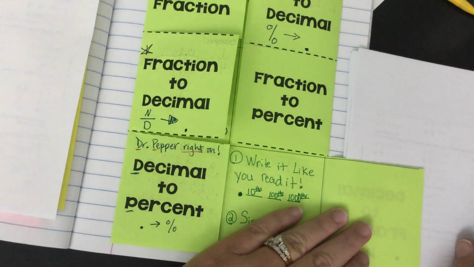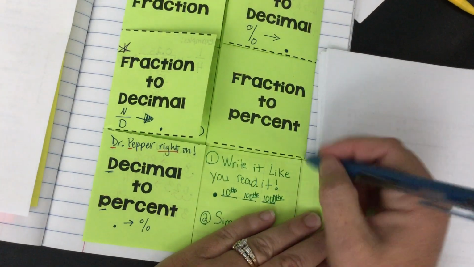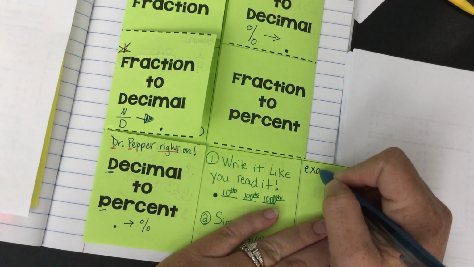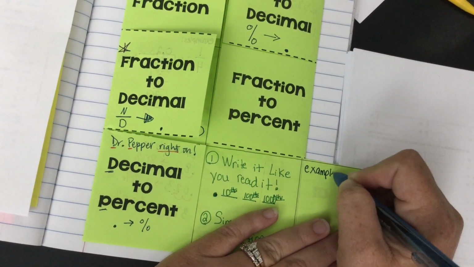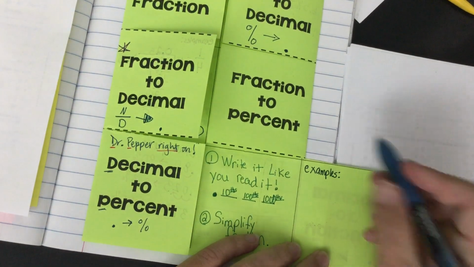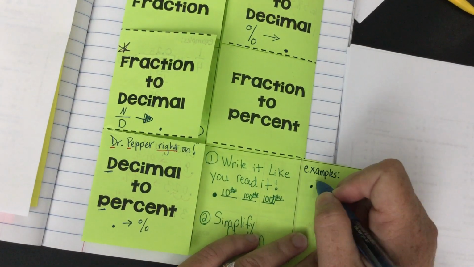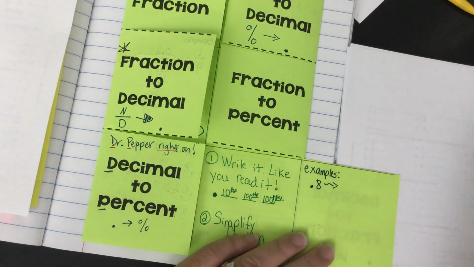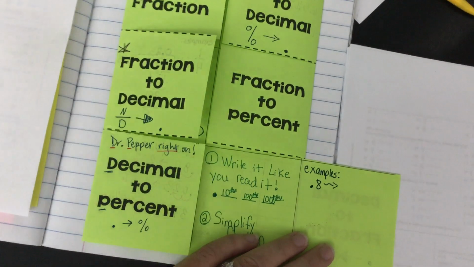All right. So here is my example. How would you read this? No. How would you read it properly, like we're in big kids school?